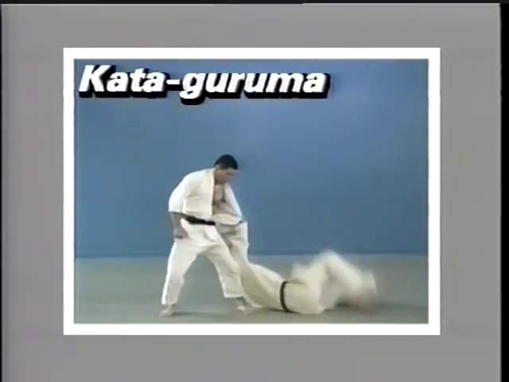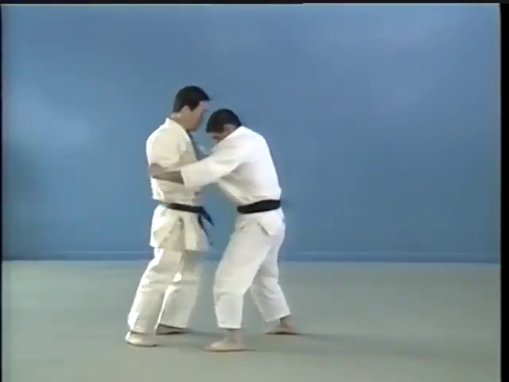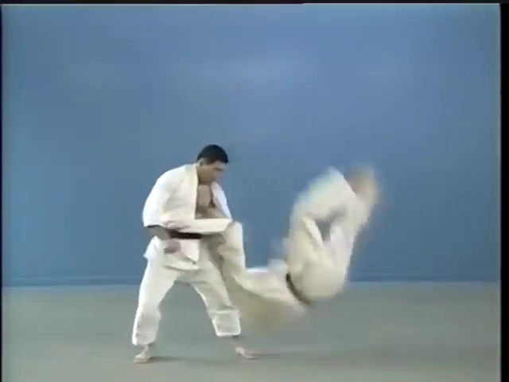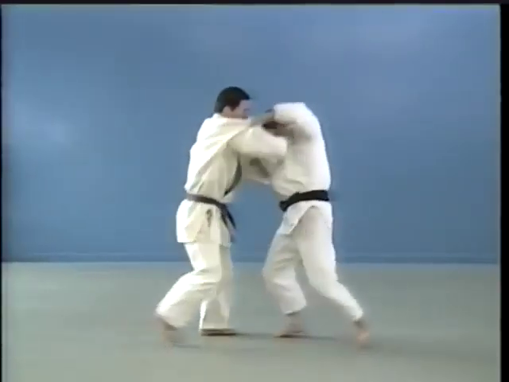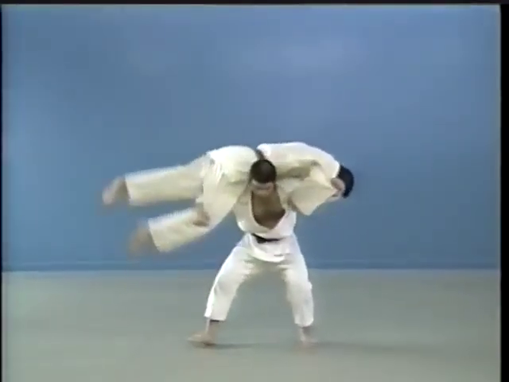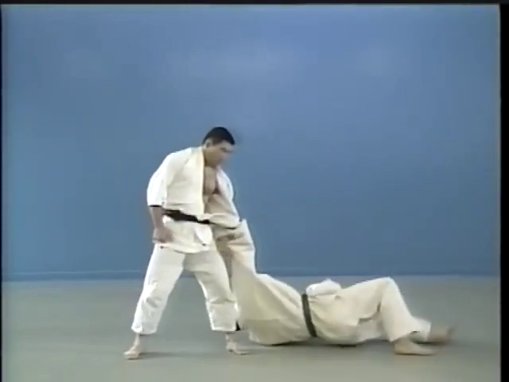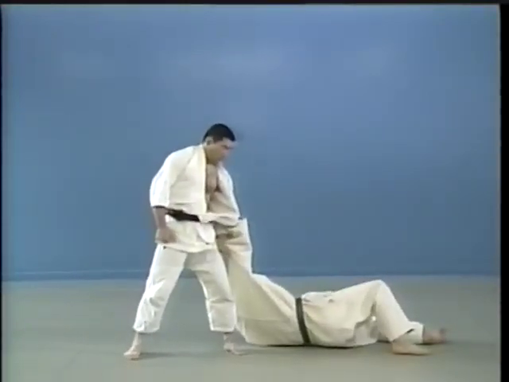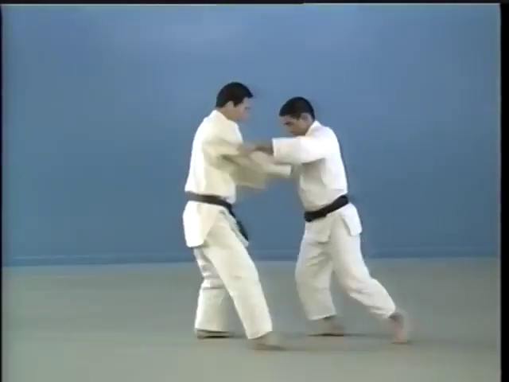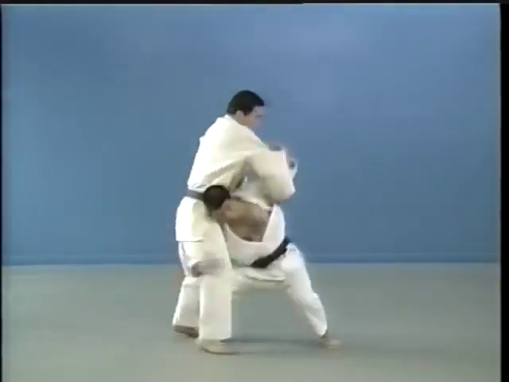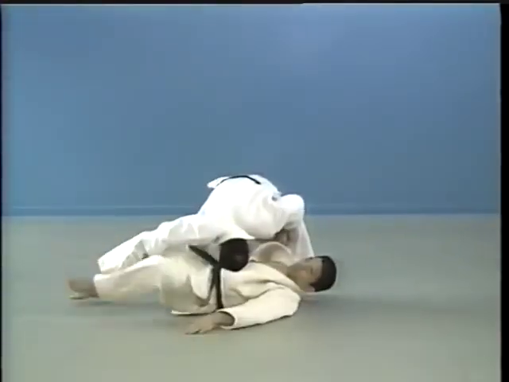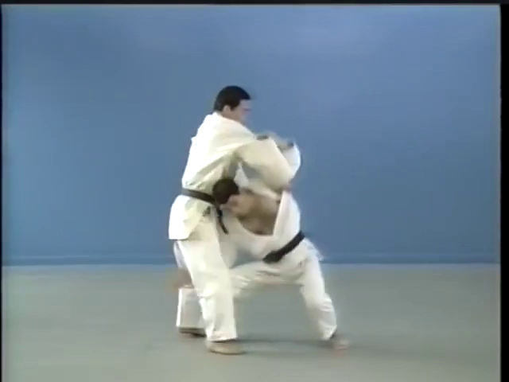Kataguruma. Kataguruma is a technique in which you haul your opponent up above you as you throw. As you can see, the throw is generally made by throwing your opponent down toward the tip of your foot. In Kataguruma, the throw can be made in any number of directions after you raise your opponent up. In this case, the opponent is thrown directly in front.